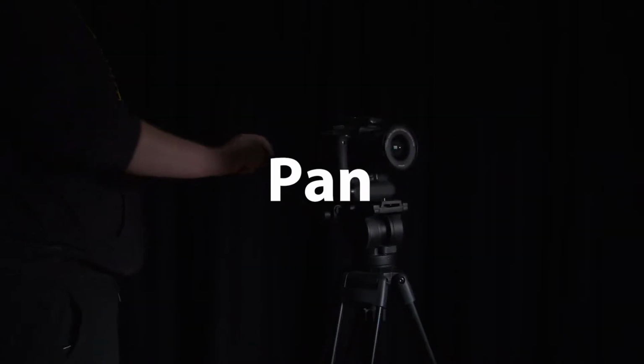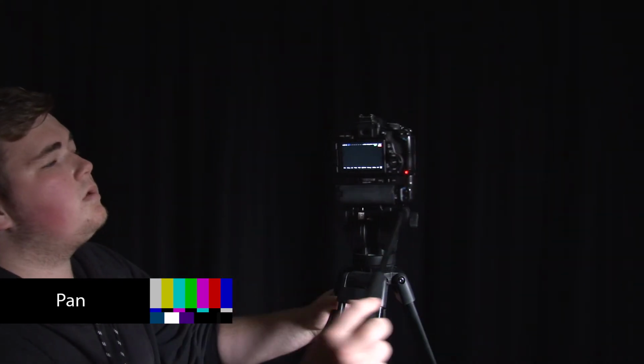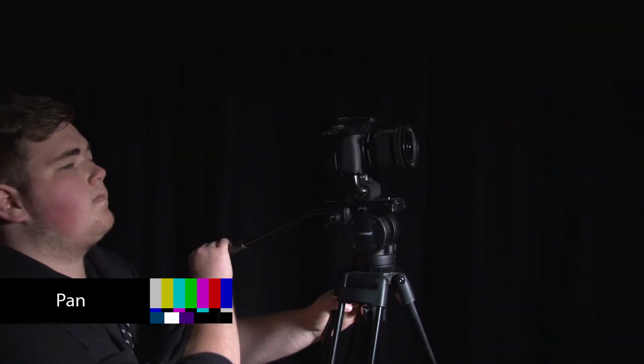This is where the camera is placed on an angle. This is a very abstract angle, as most things in day-to-day life are straight. And lastly, we have movements. This is a pan. This is where the camera stays static on a tripod, but can be turned left to right or right to left.